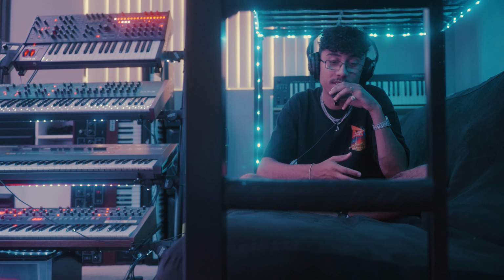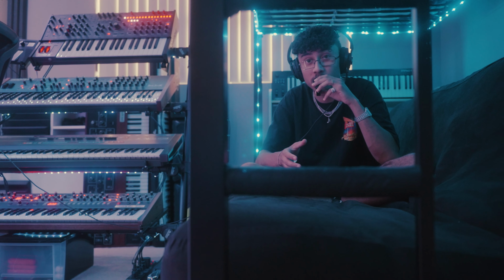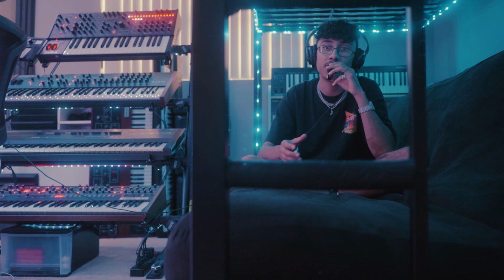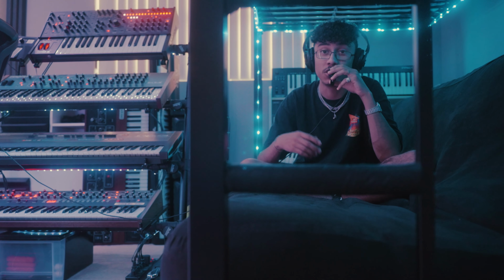So that covers the chords and the melodies and the music variation of arrangement. But another thing you could do to keep your beats interesting is get the drums involved.